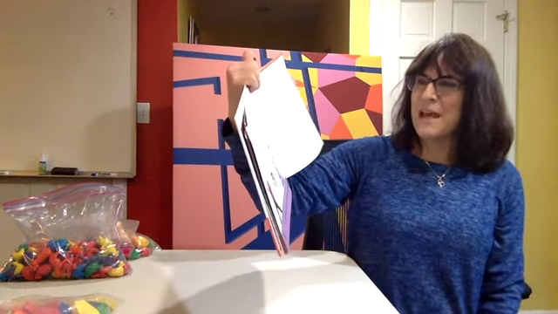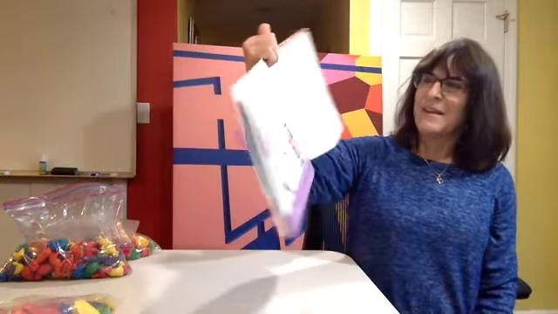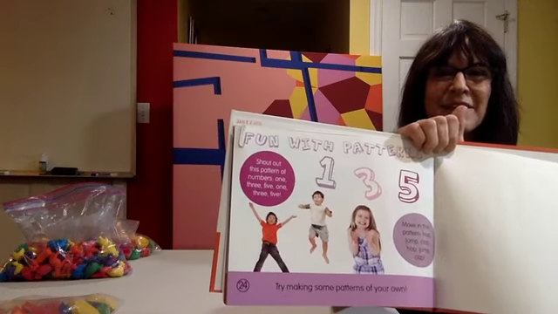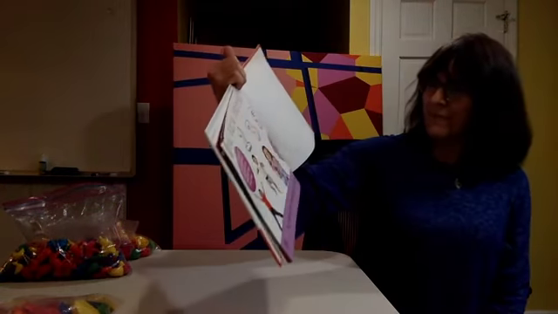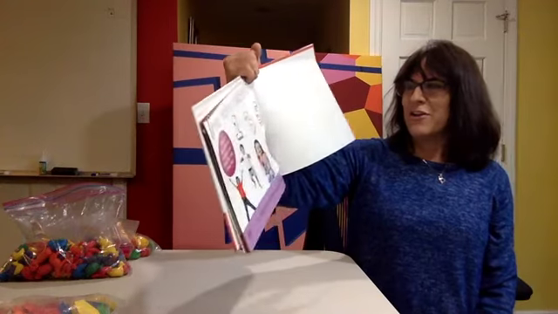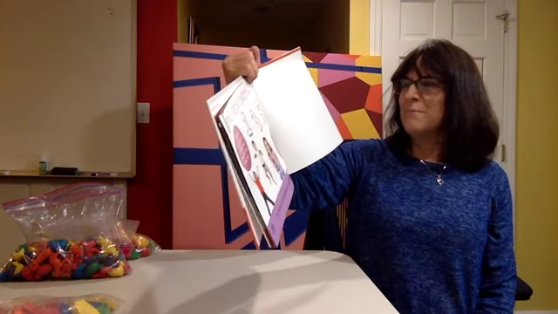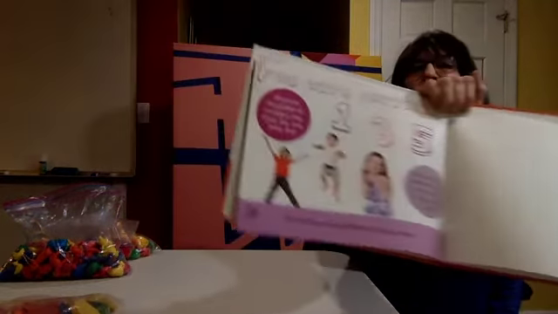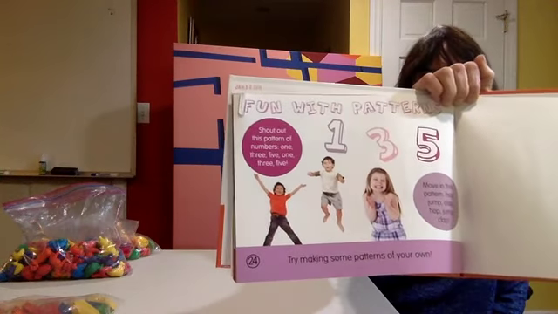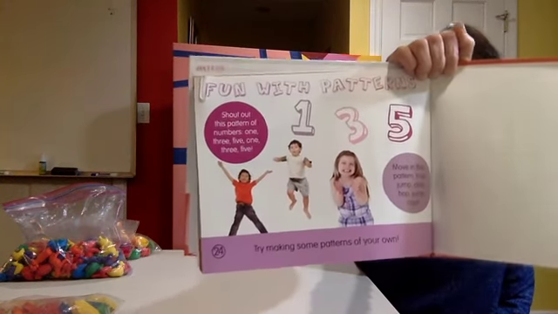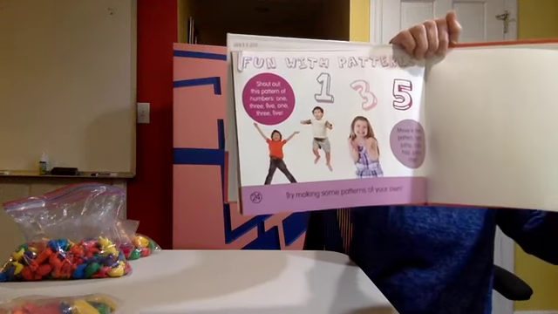Shout out patterns of numbers. 1, 3, 5. Move in a pattern. Hop, jump, clap. Hop, jump, clap. Make up some patterns of your own.